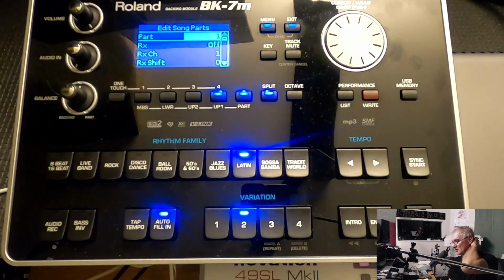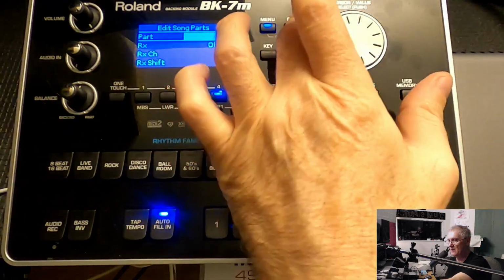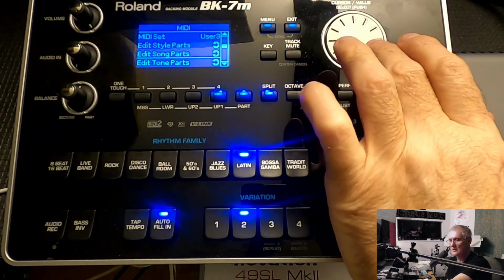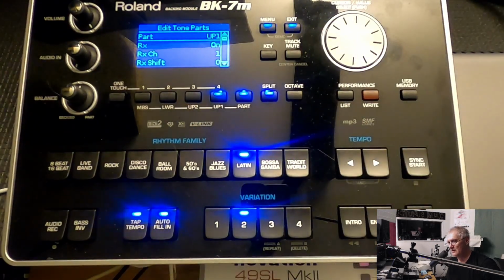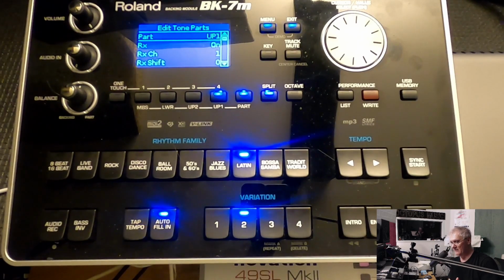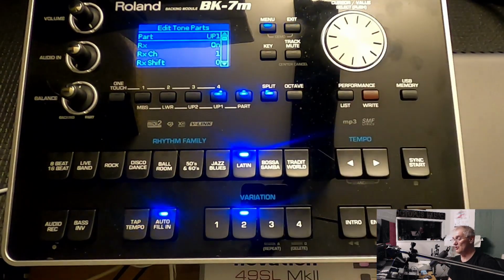Only channel number 1 is off because for that channel, I'm using the next part, the tone parts. In the tone parts section, you can receive information, but you cannot send anything through that section.